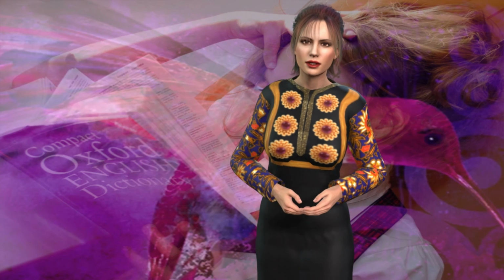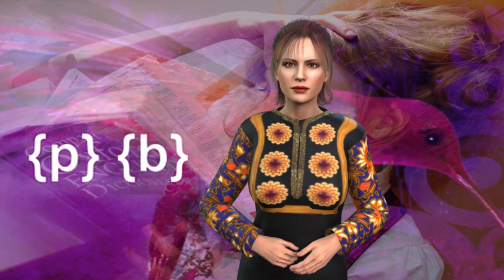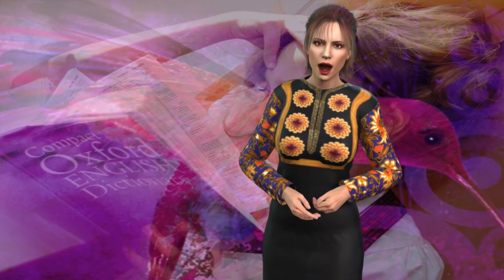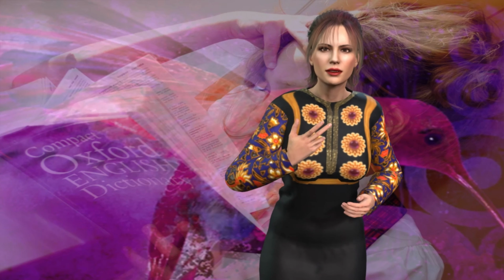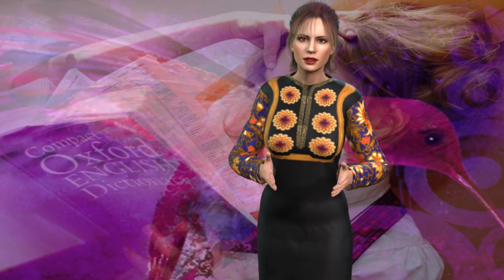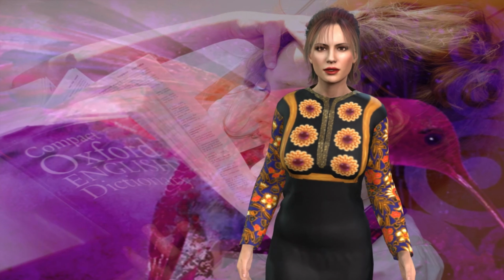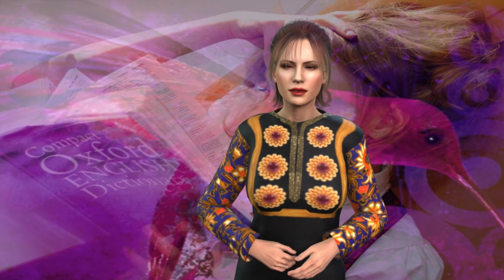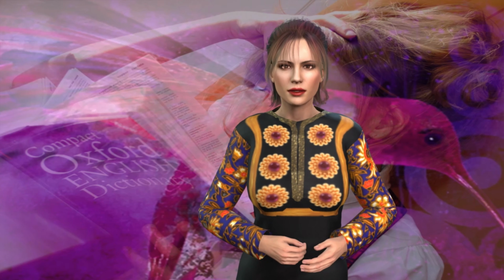They are p and b, both made by bringing the lips together, t and d, both made with the tip of the tongue tapping the alveolar ridge behind the top front teeth, and k and g, both made by bringing the back of the tongue up to the soft palate. So again, our six stop consonants are p, b, t, d, k, and g.